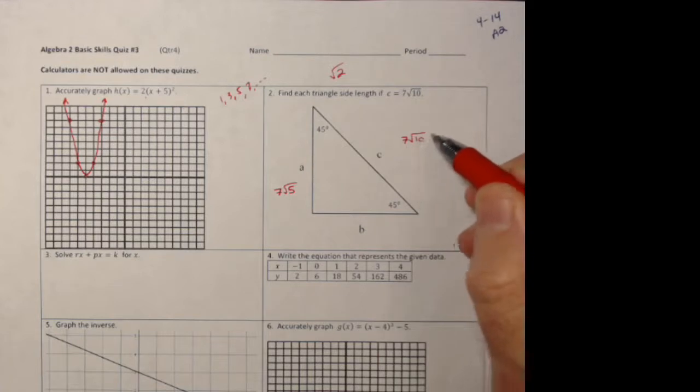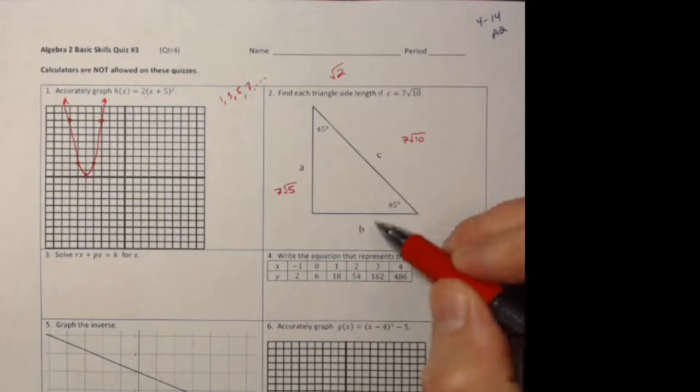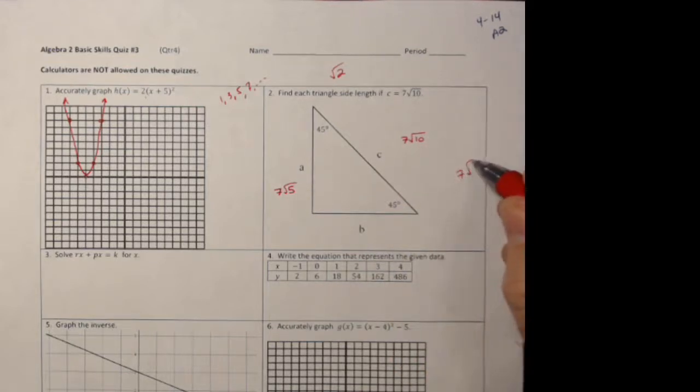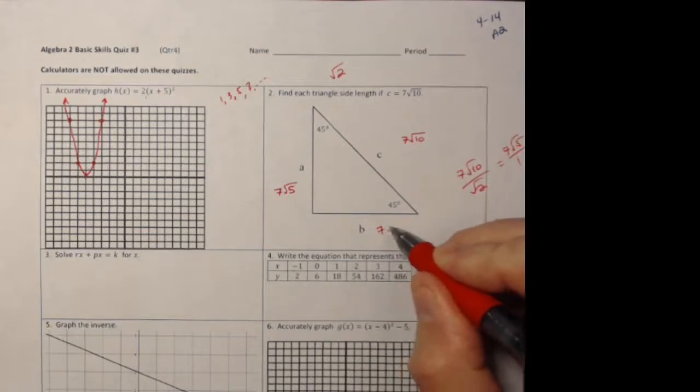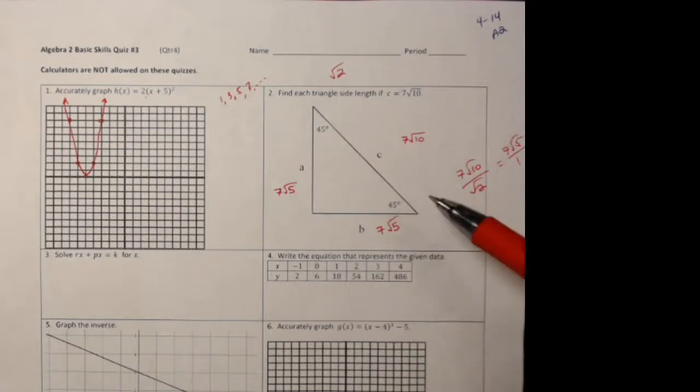So the shortcut here is we're given the hypotenuse, c is 7 radical 10. So if we want to find these short sides, all we have to do is take 7 radical 10 and divide it by radical 2, and think about reducing these. And we get 7 radical 5 over the square root of 1. And we don't have to include that in our answer, so I'm just writing 7 radical 5 for both of these. Of course, Pythagorean theorem will also work. And if you have a question on that, and instead of taking the shortcut want to use Pythagorean theorem, stop by my office hours and we'll talk about it.